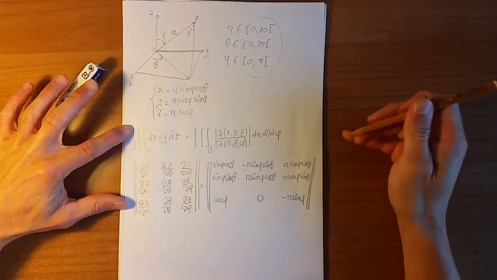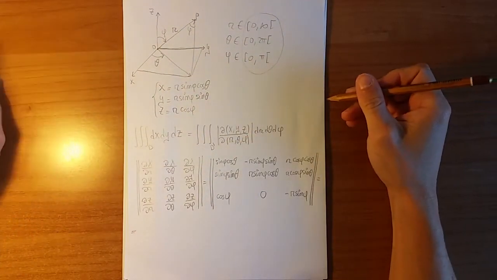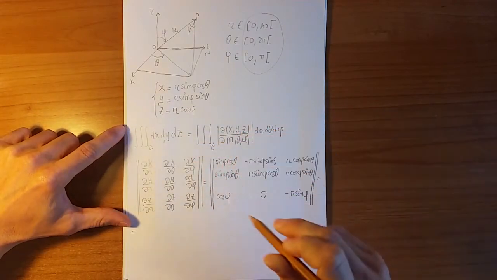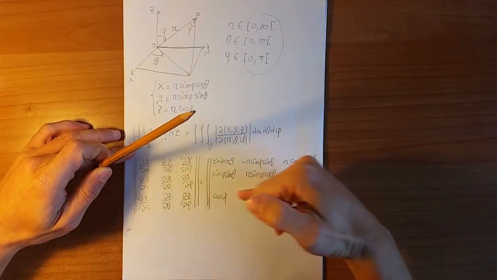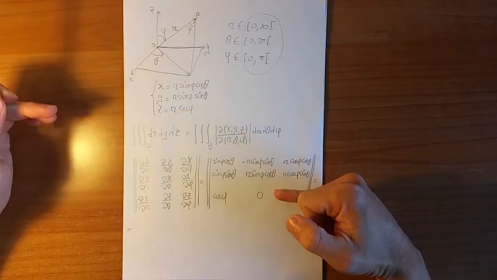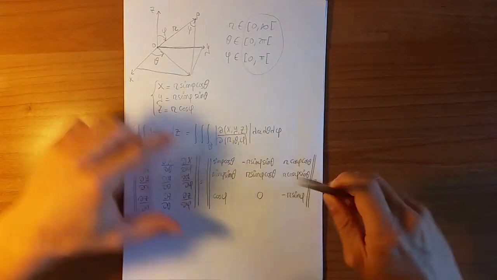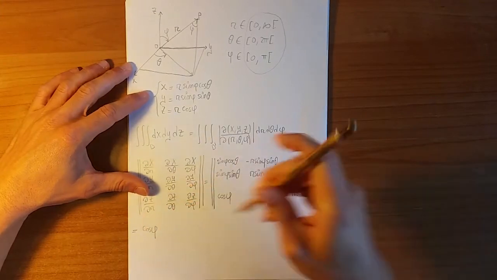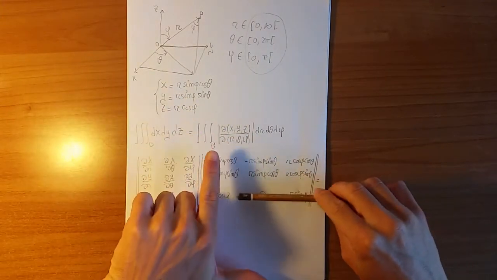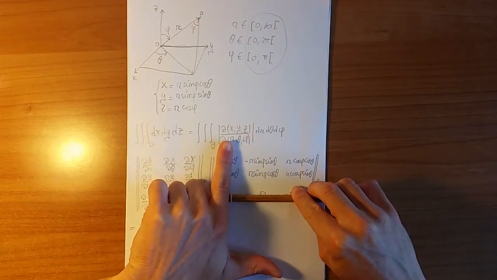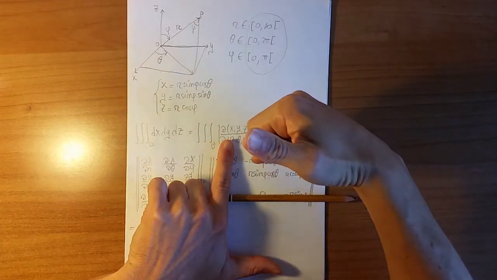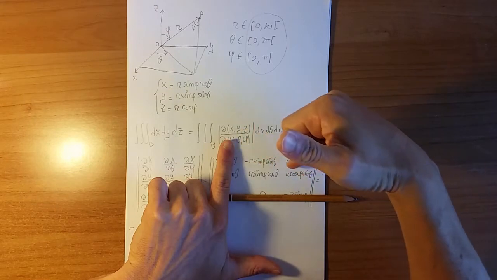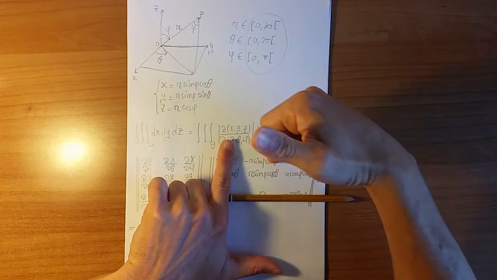We have to compute this determinant. Let's brace ourselves. This will be a little boring, but the computation needs to be done, so let's do it. We can expand the determinant in terms of the last row, in this case, because it's easier. For instance, take the first term here, which is cosine phi, and then cover the last row and the first column and compute the determinant of this submatrix. So it's minus r squared sine phi cosine phi sine squared theta.